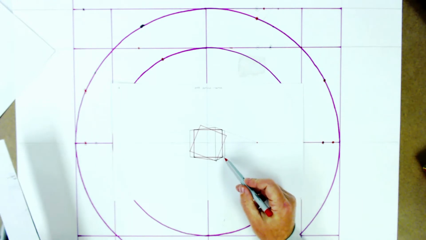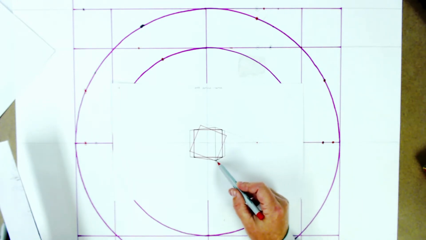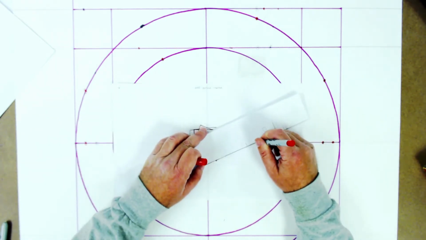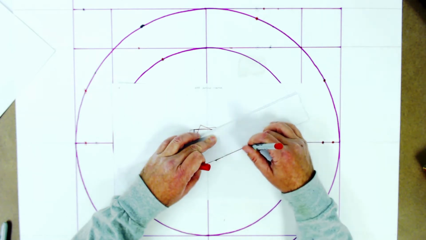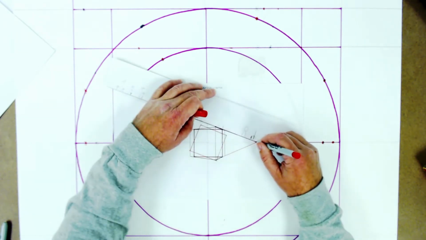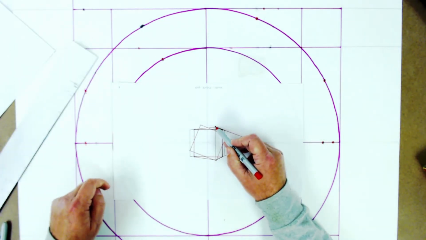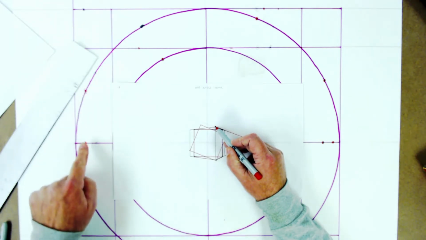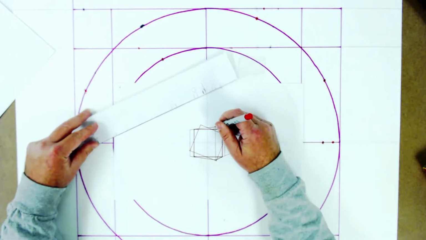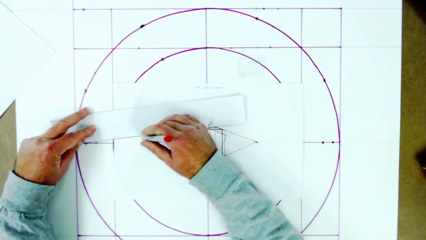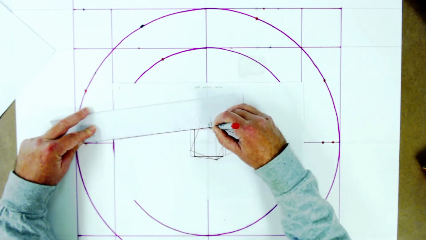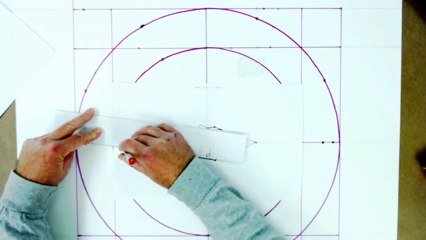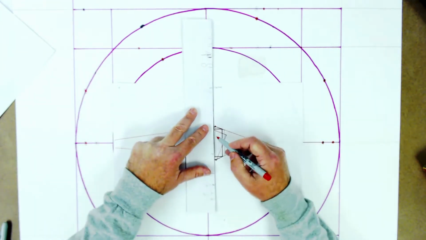Just like before, where the vanishing point intersects with the corners of that square, that's where I'm going to start. Okay, so back to here, and here, and then remember, we're going from here back to this vanishing point now, not the one here, but the one that we created when we did our angle. Okay, so back to here. We get our leading edge.